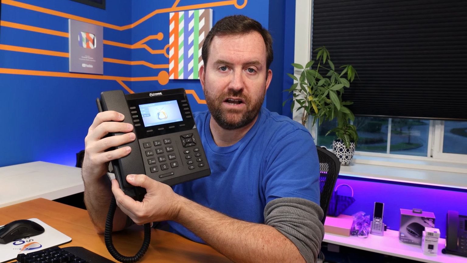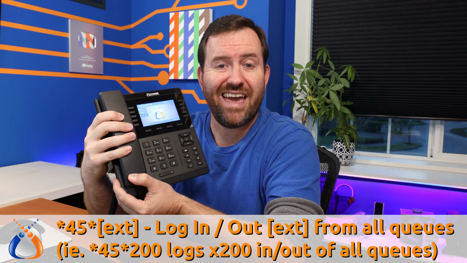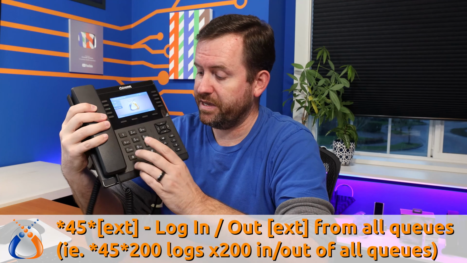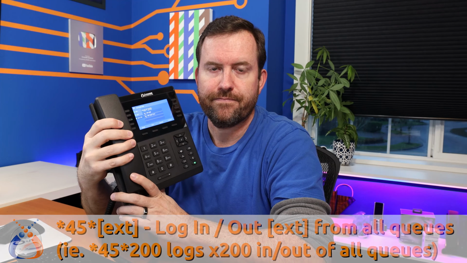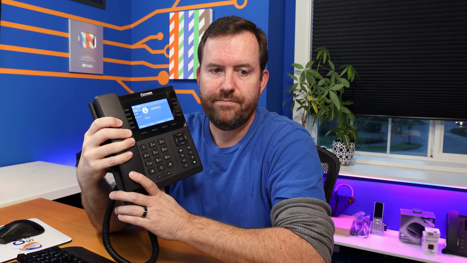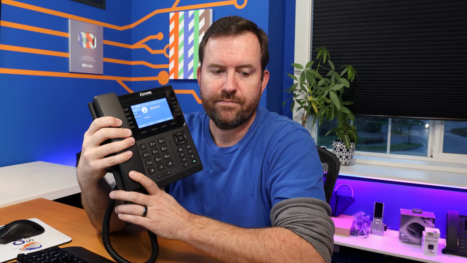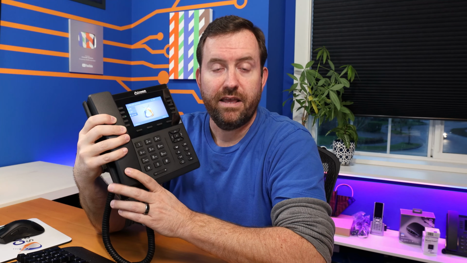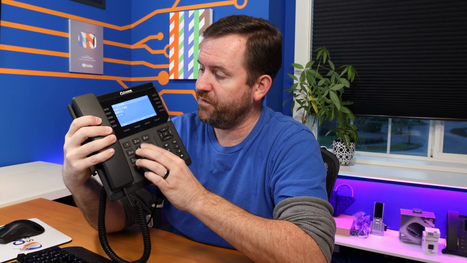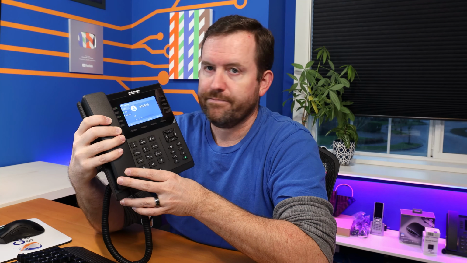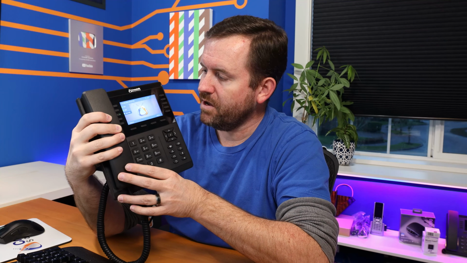However, what if you're a supervisor and you want to manually log in a different agent? In that case, you could do star 45, star, agent number or extension number. So in this case, it would be star 45 star 200. Agent logged in. 200. Okay, so we're logged in. And again, to log out, you can do star 45 star 200 to log out, or just star 45 from this extension. Star 45. Agent logged off. All right.